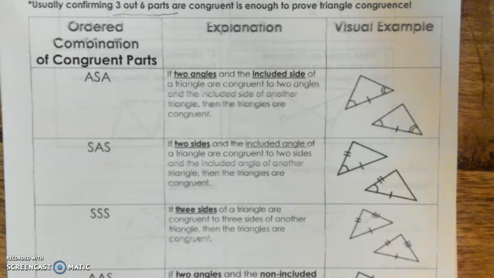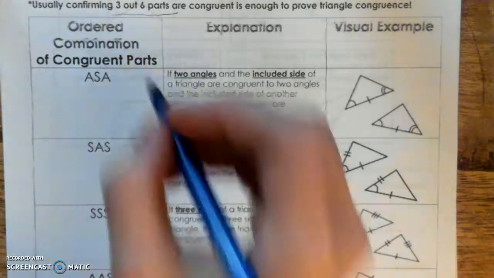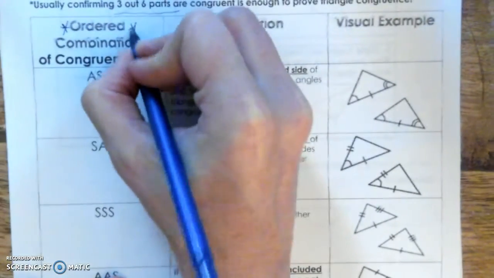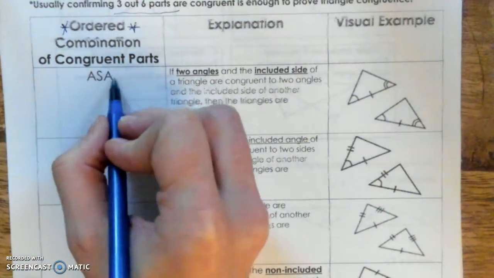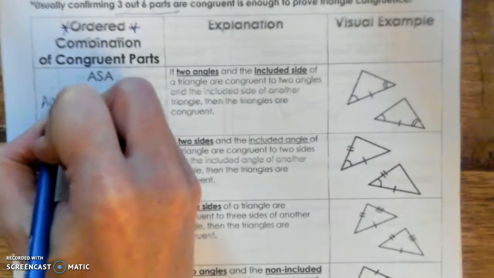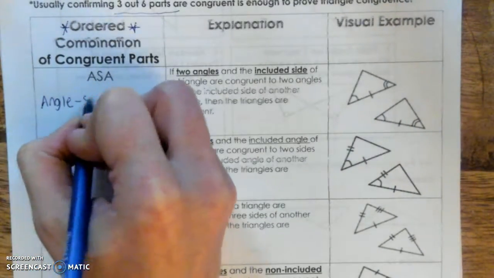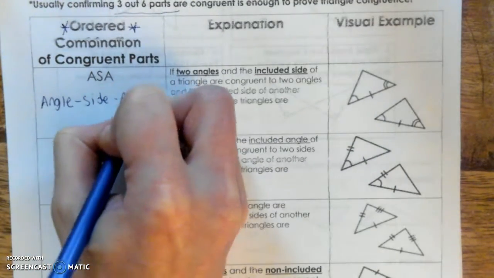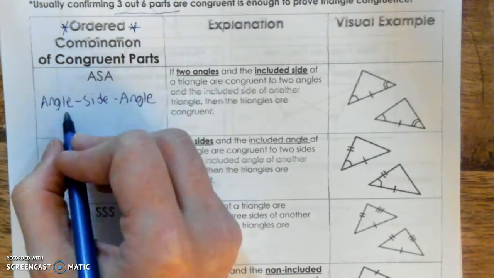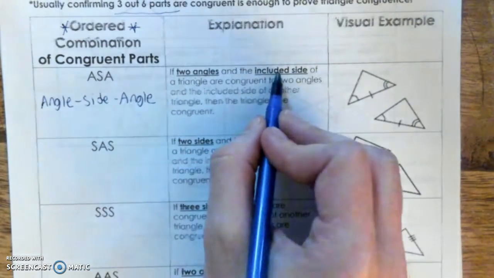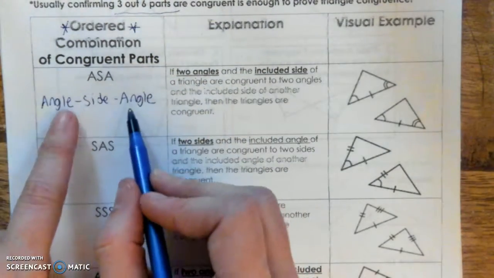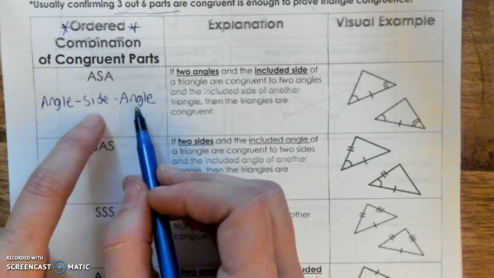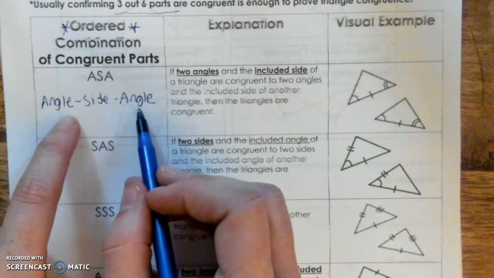All right, so I've got 5 different ways that I could prove 2 triangles congruent. So you're going to see these 5 different ways over and over again, and we're going to use them in geometric proofs. All right, so ordered combination. This word ordered is important. It must be in this order. So ASA stands for angle, side, angle. And that order is important. It has to be in this order. So 2 angles and the included side. Do you see how the word side is in between these 2 words angle? It means that the side has to be in between the 2 angles that are congruent.